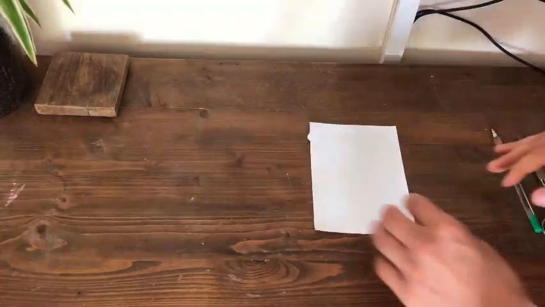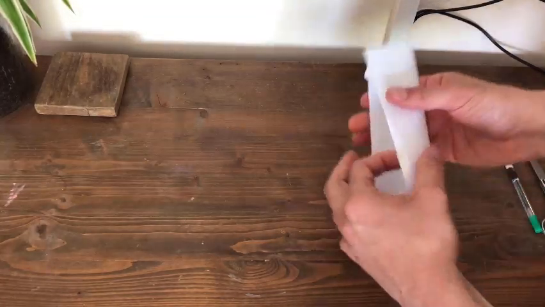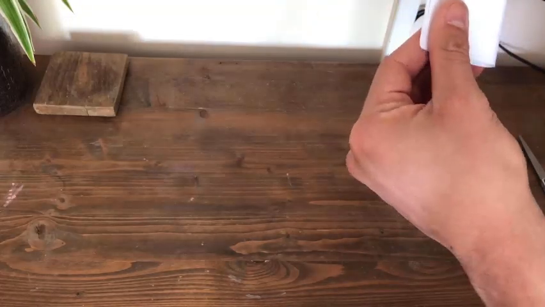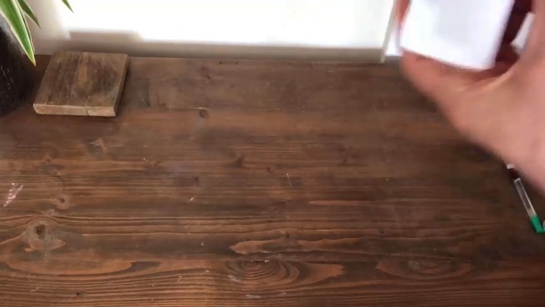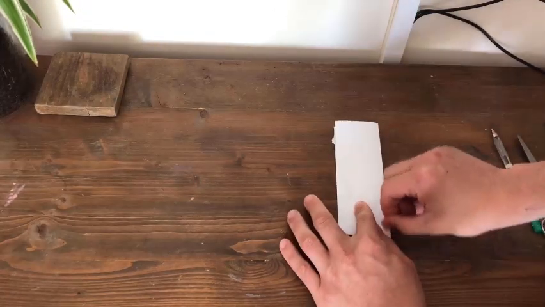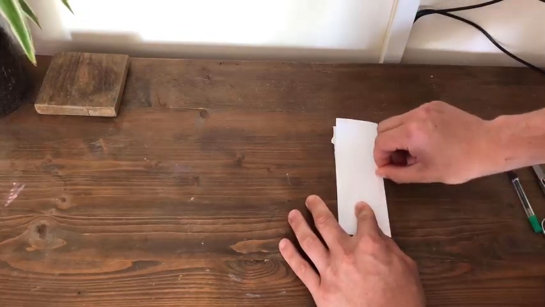And for the final time, so it's the third time, fold your paper again lengthways, so you've got two thin bits here. And again, taking extra care because I messed up the last one.